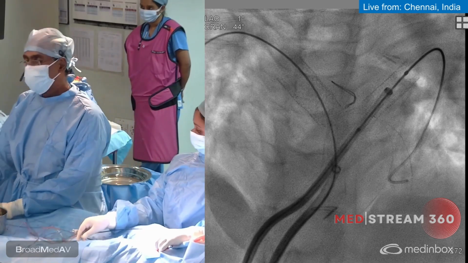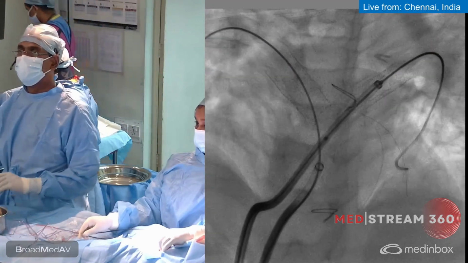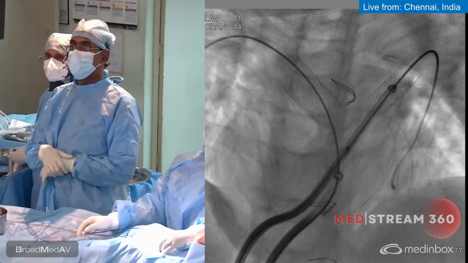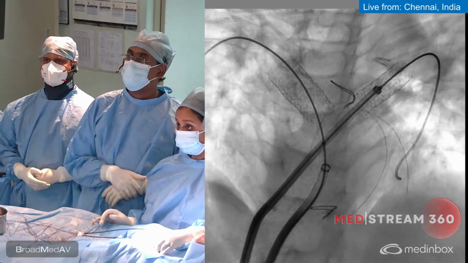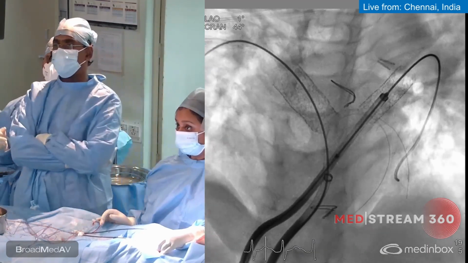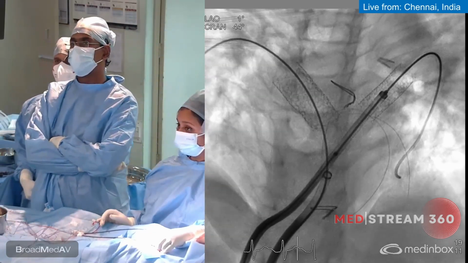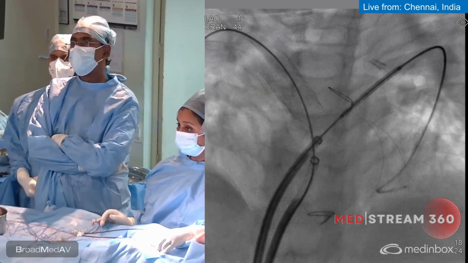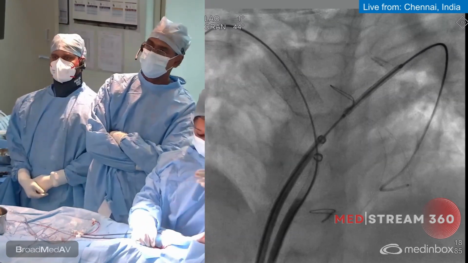So can you hold it? I'm again putting in the sheath inside. Oh, the stent is moving. Once again. Can we see whether, show the previous picture? Did we record the inflation?